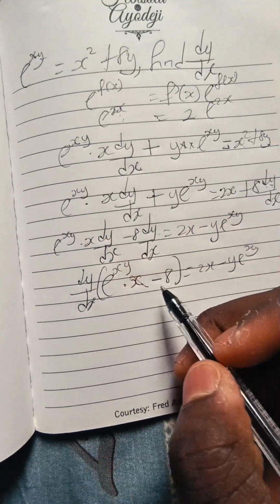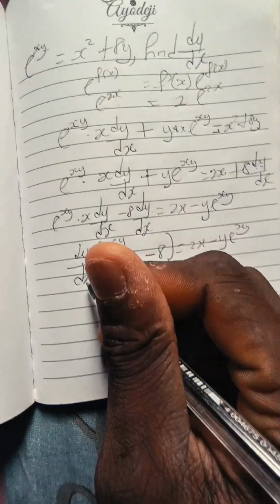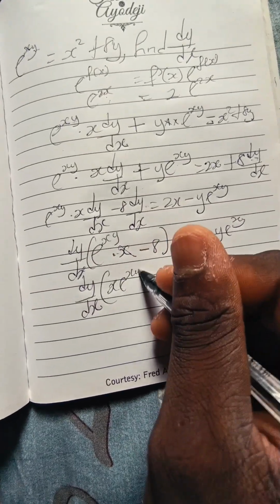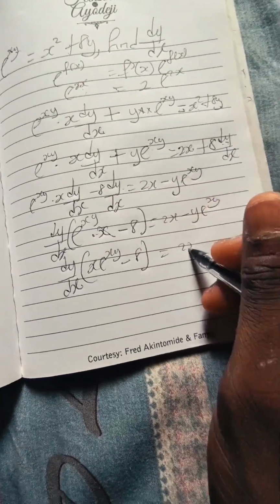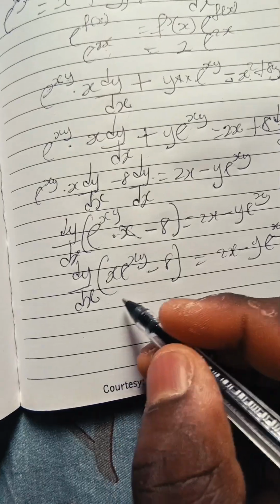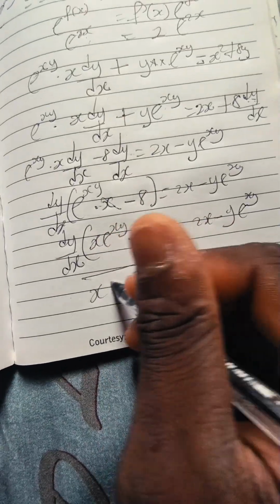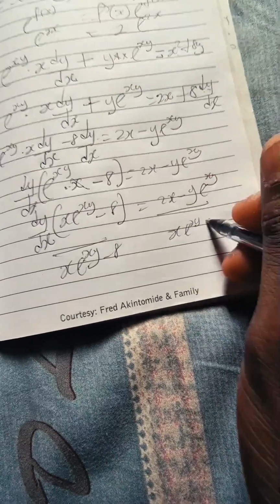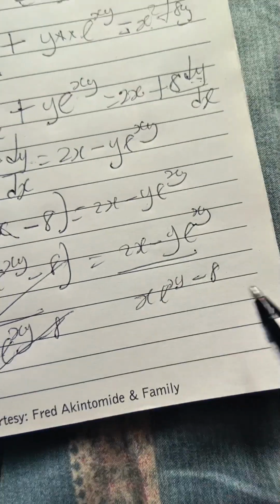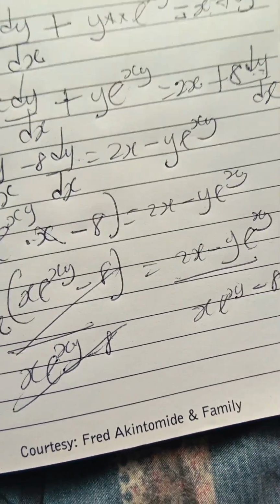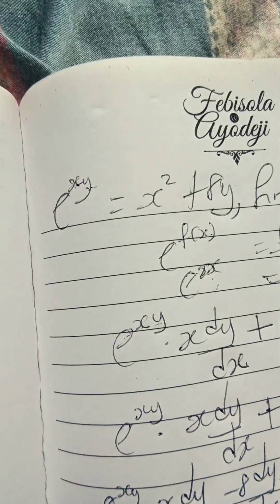So we have something like this. Now let me just rewrite this. This is going to be dy by dx, open bracket, x e to the xy minus 8, close bracket, is equal to 2x minus y e to the xy. Now let's divide both sides by x e to the xy minus 8. So x e to the xy minus 8 divided by x e to the xy minus 8 cancels, so dy by dx is equal to 2x minus y e to the xy divided by x e to the xy minus 8. So that's how you implicitly differentiate this function.